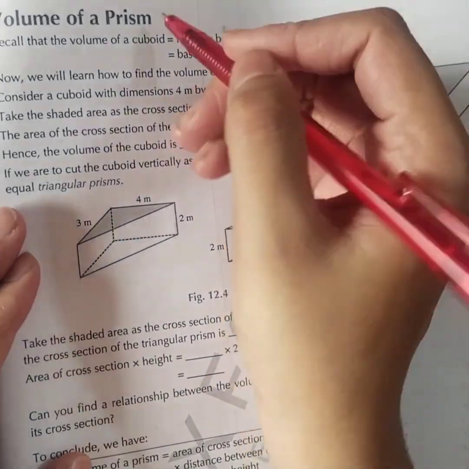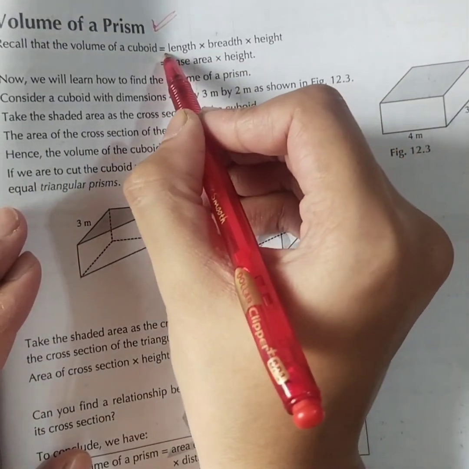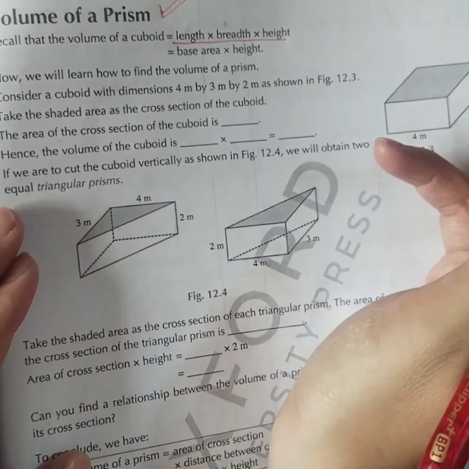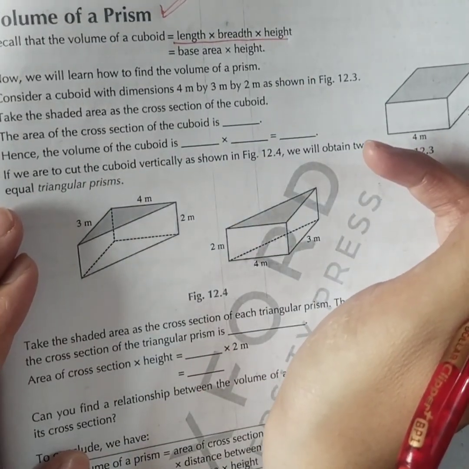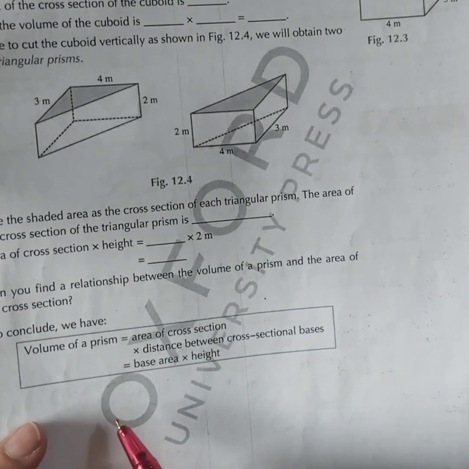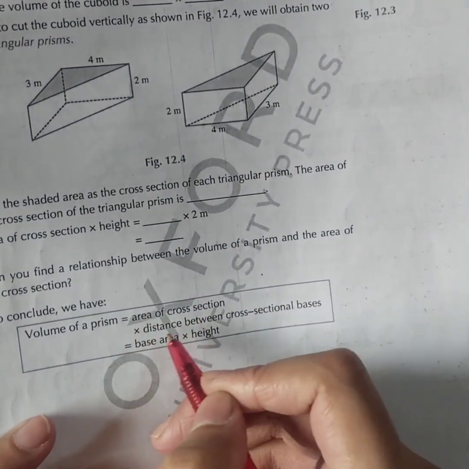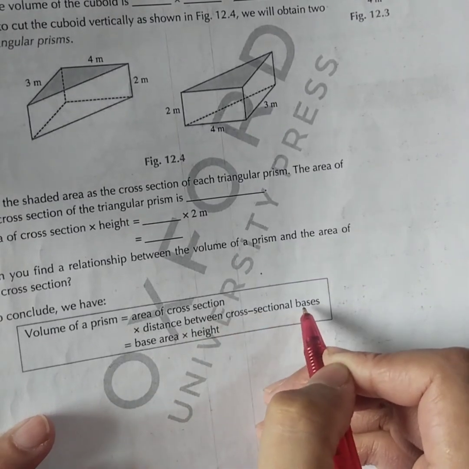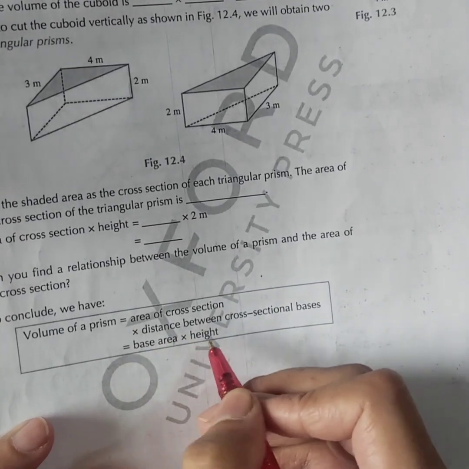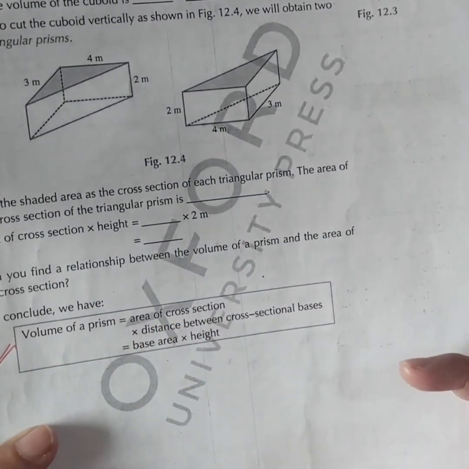Next we talk about the volume of prism. Recall the volume of a cuboid. You know, length into breadth into height. This is the formula of volume. Next is volume of the prism. Volume of prism is equal to area multiplied by distance between cross-sectional bases, meaning base area multiplied by height. So this is your formula for the prism.